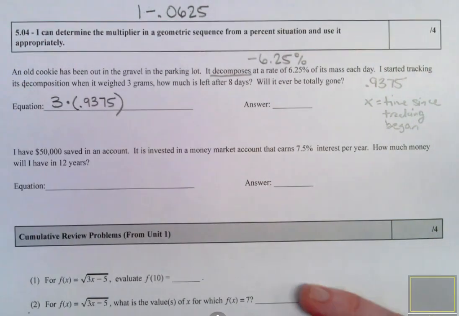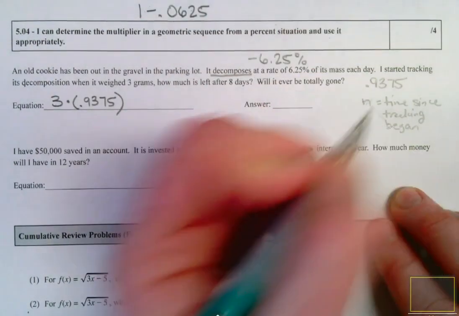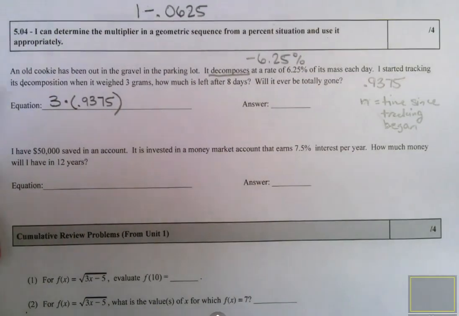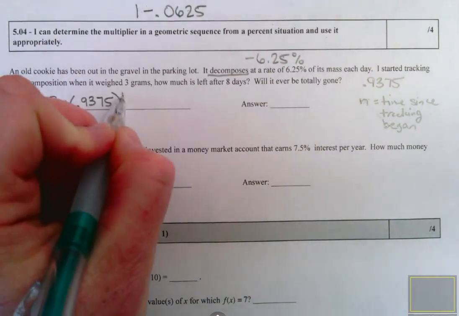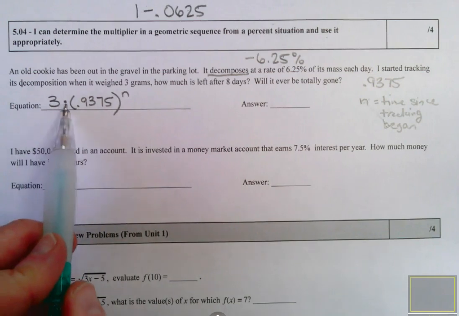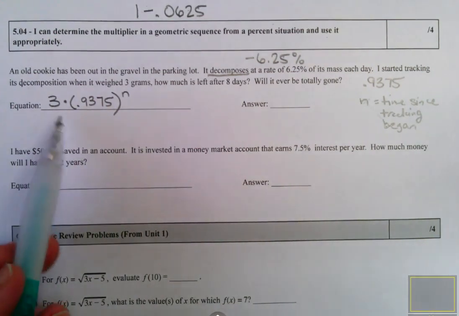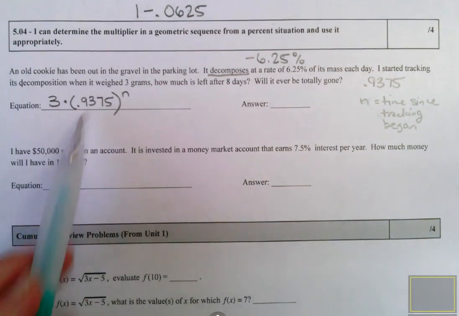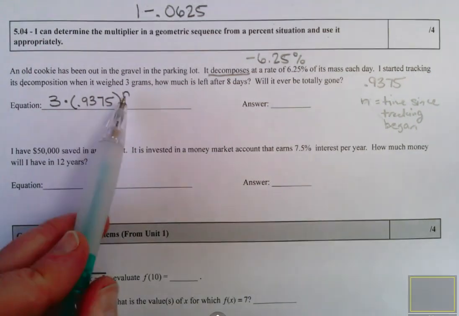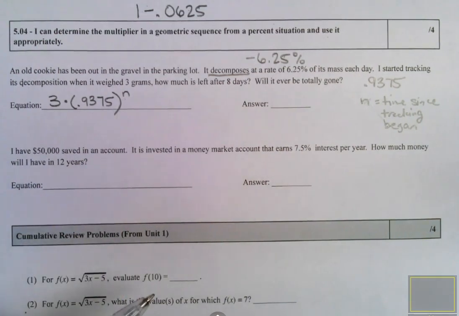Now we have to think about, are we using n or n minus 1? If we use n, that would mean after 1 day, we would have 3 times 0.9375. After 2 days, we would have 3 times 0.9375 times 0.9375. So I'm fine with using just n, because n is the time since tracking began.